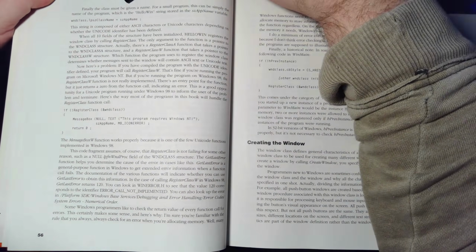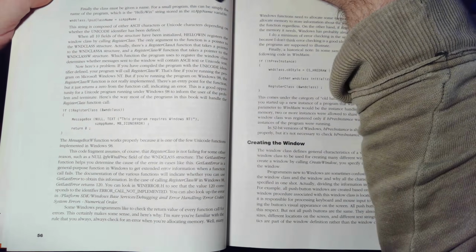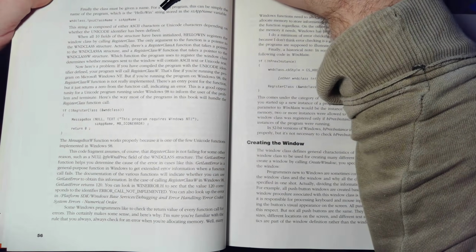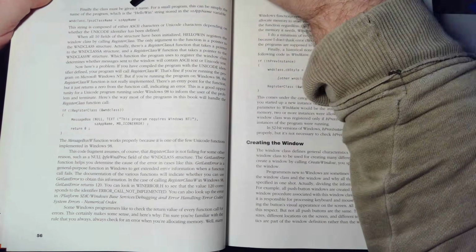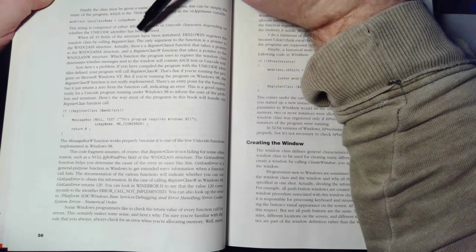Finally, the class must be given a name. For a small program, this can simply be the name of the program, which is the HelloWin string stored in the szAppName variable. In the WNDCLASS, okay, we just have that happening there. This string is composed of either ASCII characters or Unicode characters, depending on whether the UNICODE identifier has been defined.